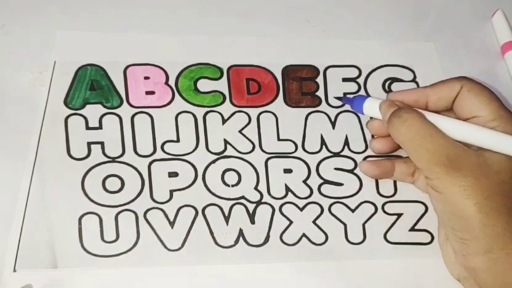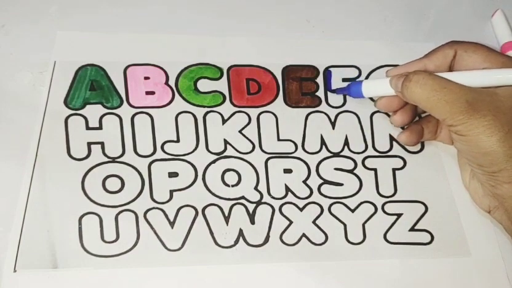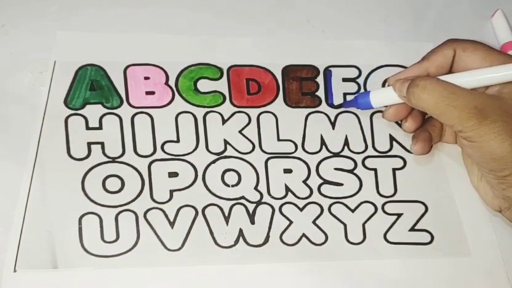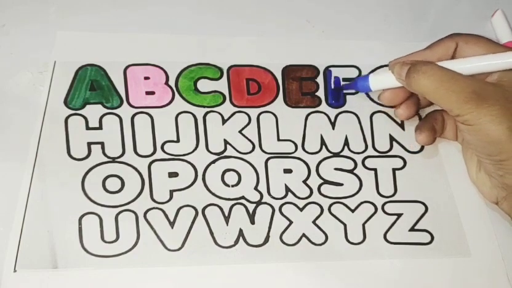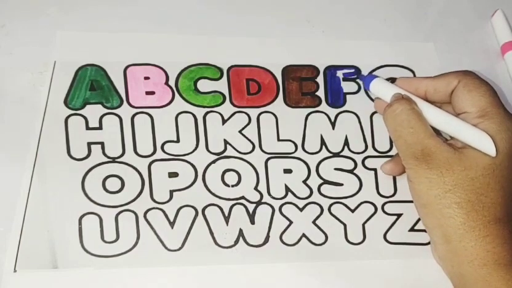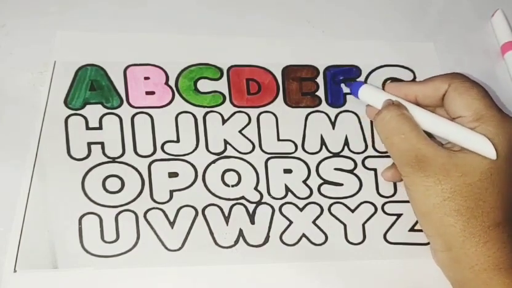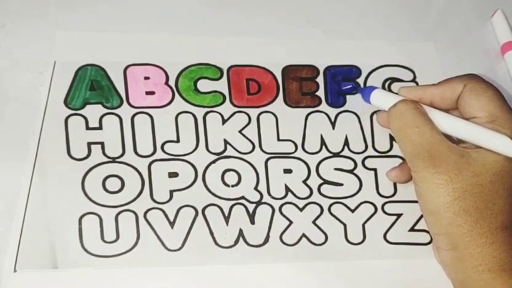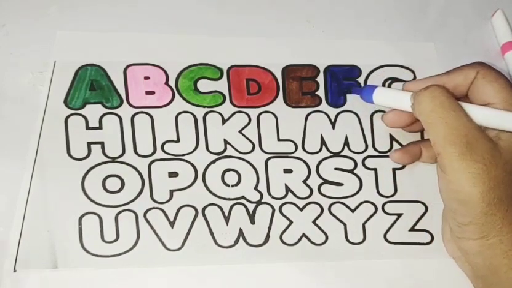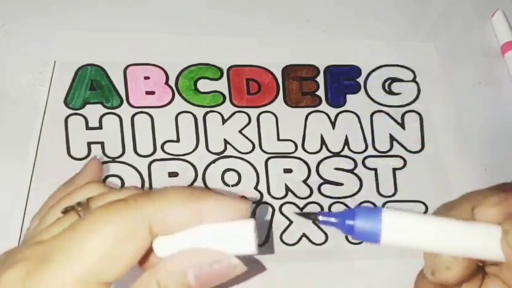Next is F. F is for fish. This is letter F. Which letter is this? Letter F.